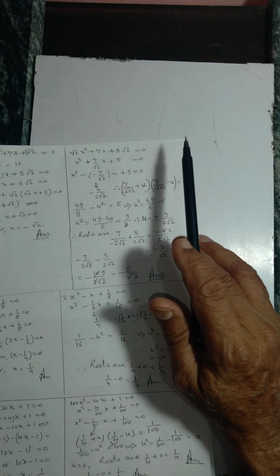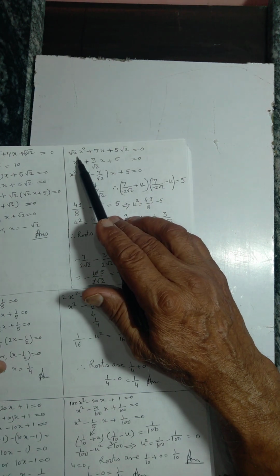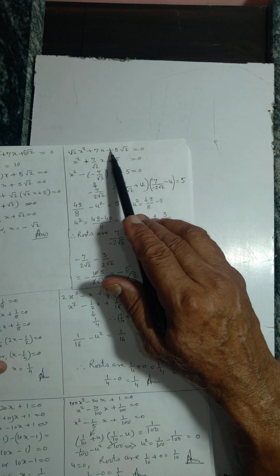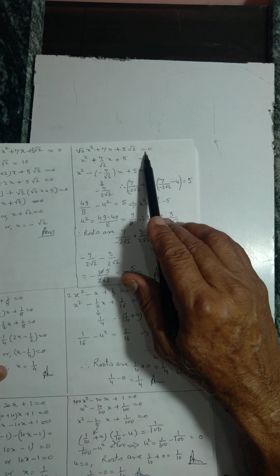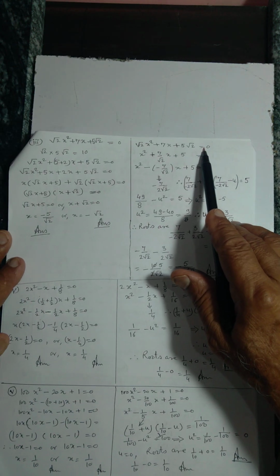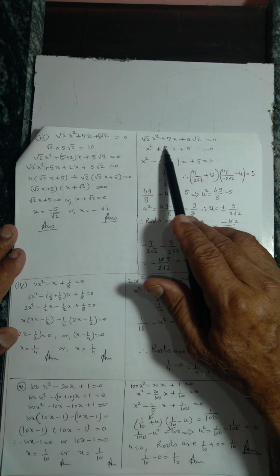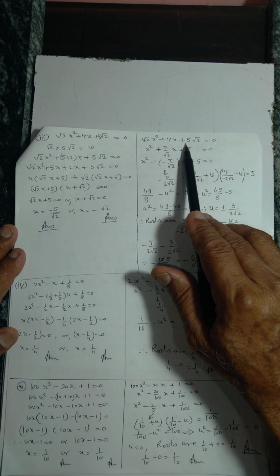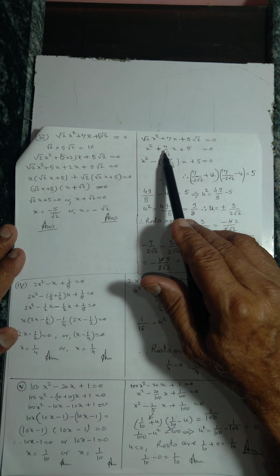Now the second method to solve it, again I am repeating it. Root 2 x square plus 7x plus 5 root 2 equal to 0. You see, I have divided the complete quadratic equation by root 2 in order to reduce the coefficient of x square to 1.